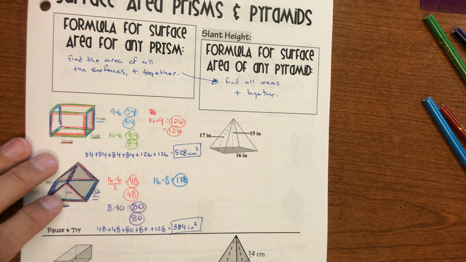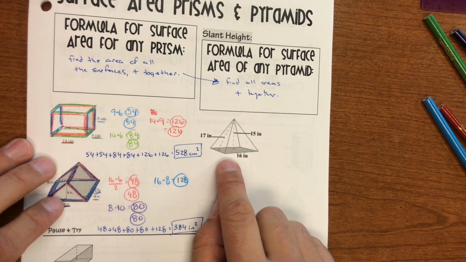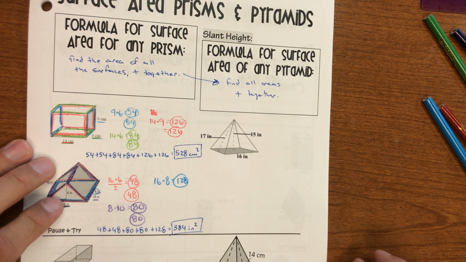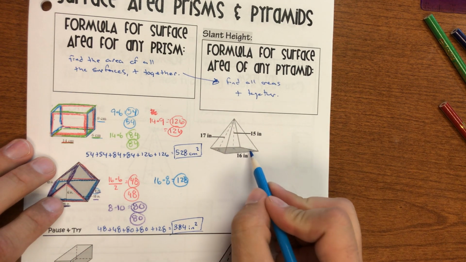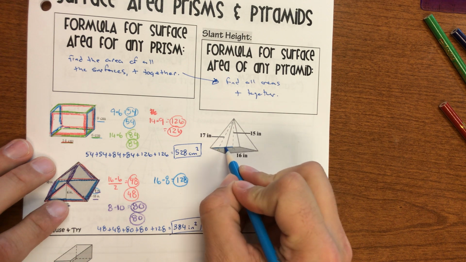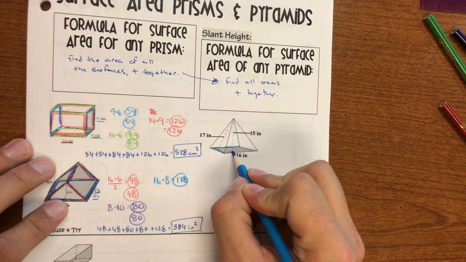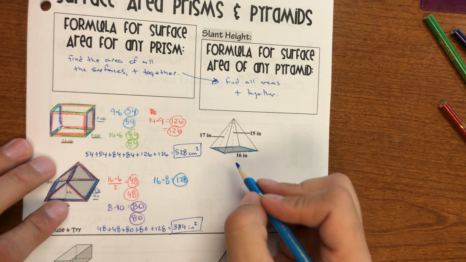Triangles though, or excuse me, pyramids, we've got to be a little bit careful of. Sometimes there's parts of it that are easier, but then there's also parts of it that can be a little bit more confusing. So let's start with the easy part. The bottom of this pyramid is a square. And I'll tell you right now, every pyramid you see this year, the bottom will be a square. So the bottom is always a square.